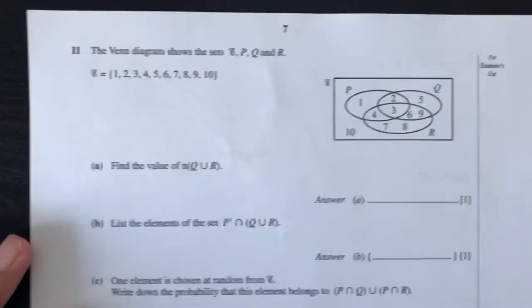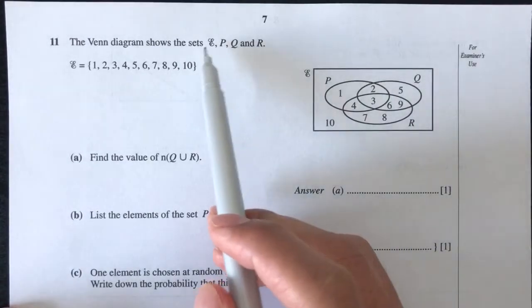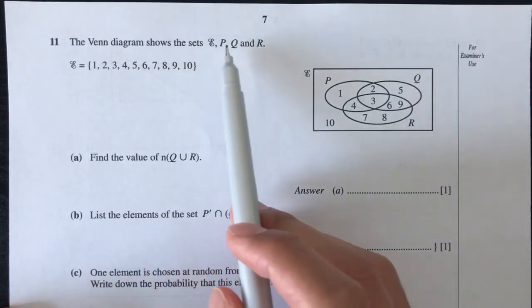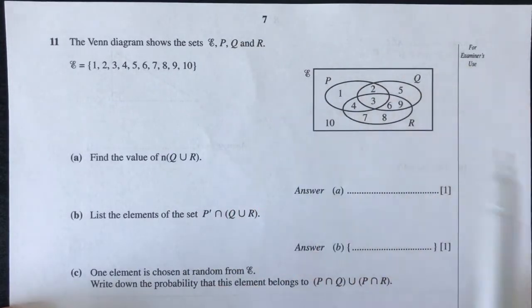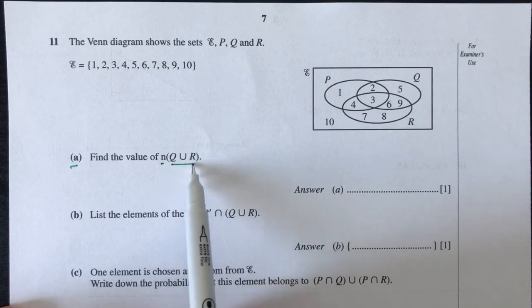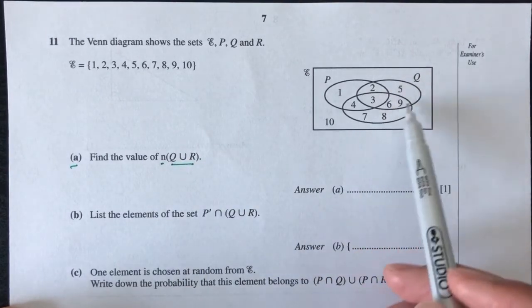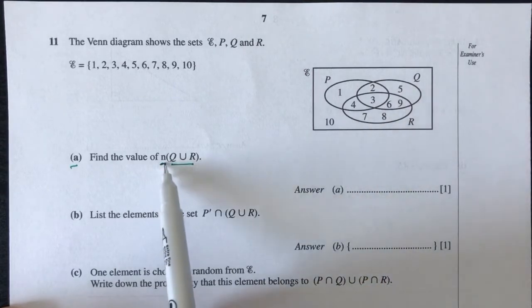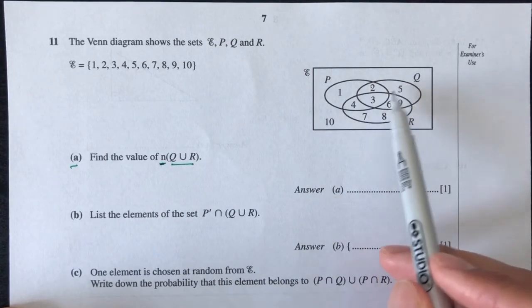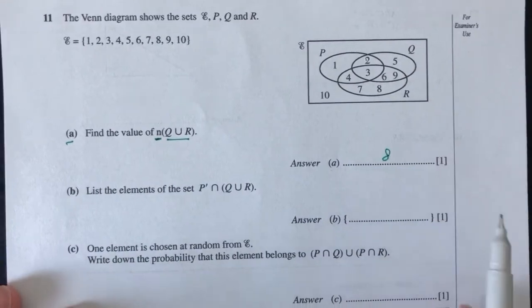So moving on to question 11. The Venn diagram shows a set. We have the universal set, which is numbers from 1 to 10, P, Q, R in this Venn diagram. Part A, find the value of n of Q union R. So what is a set Q union R? It will be this and this. So we have to find the number of elements. Let's count. We have 1, 2, 3, 4, 5, 6, 7, 8. So 8 will be your answer for part A.